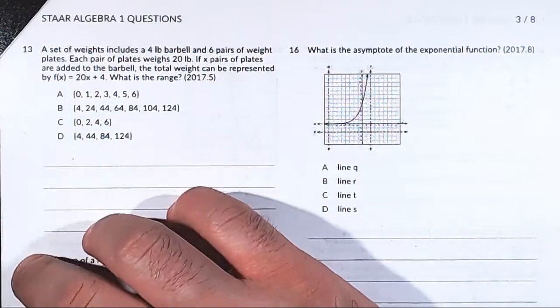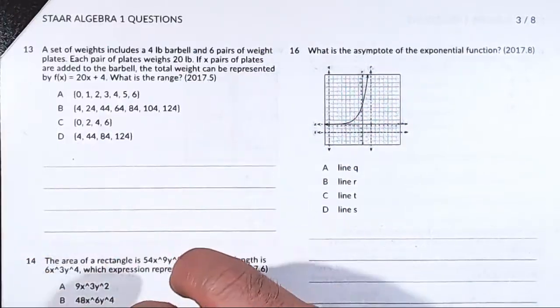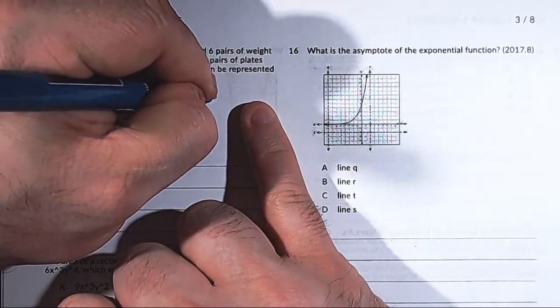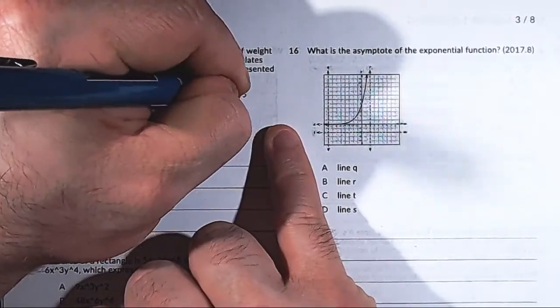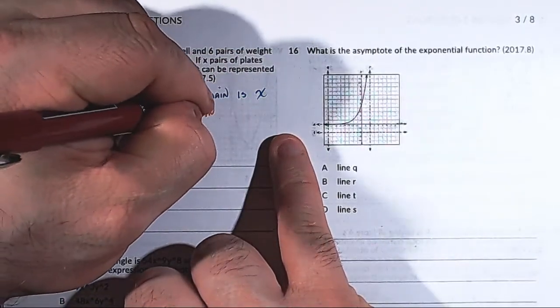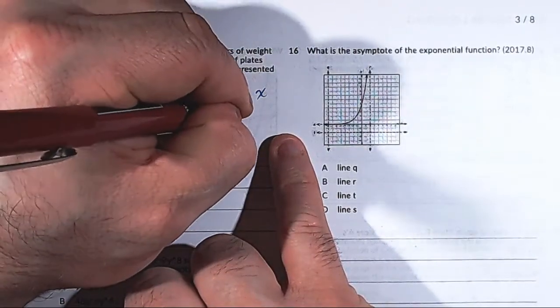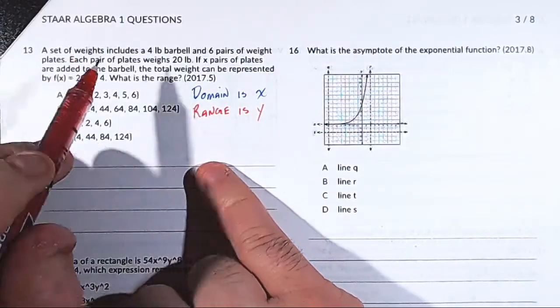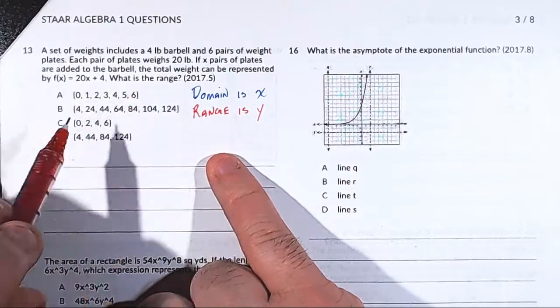So remember that, let's write this. Domain is x, and range is y. So here are our y values.